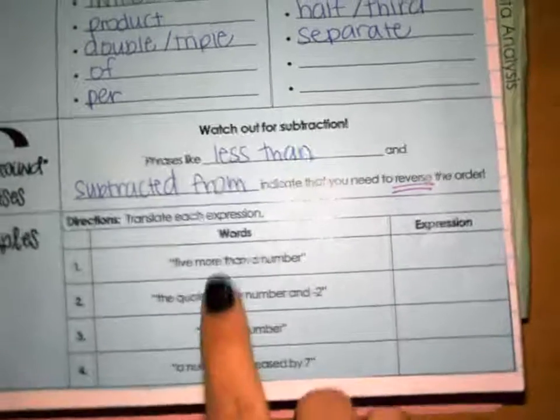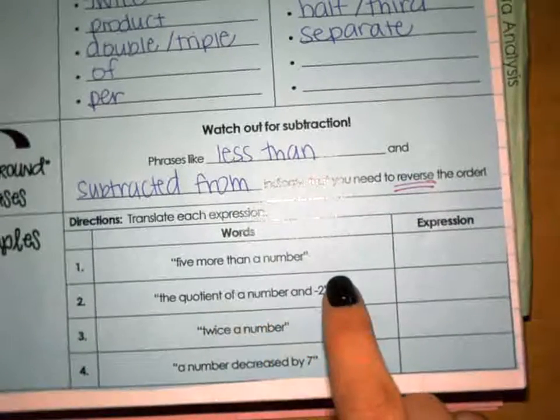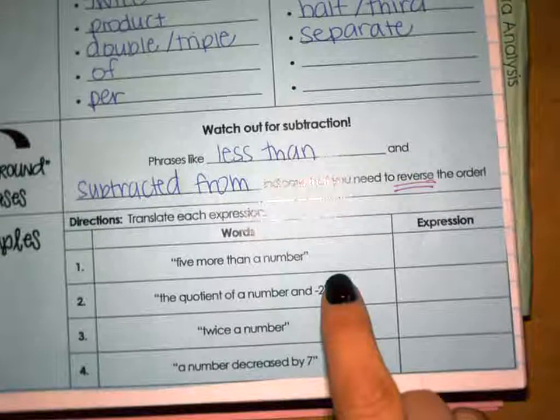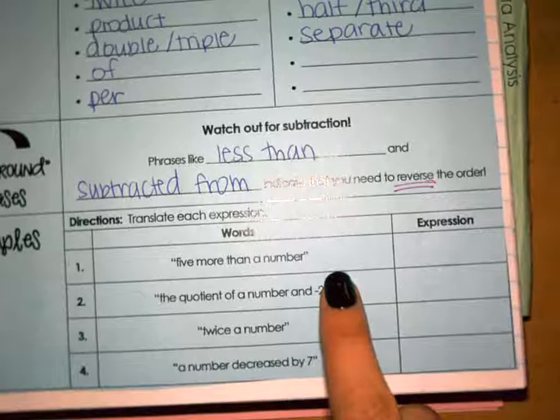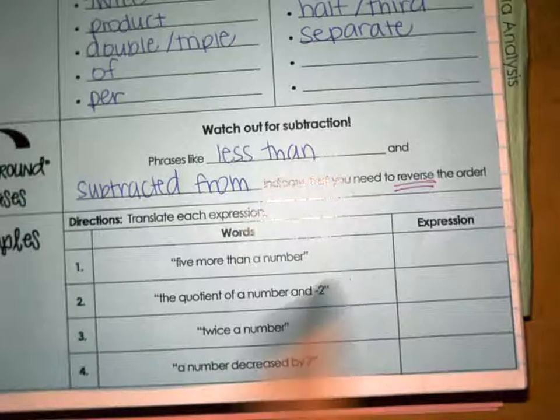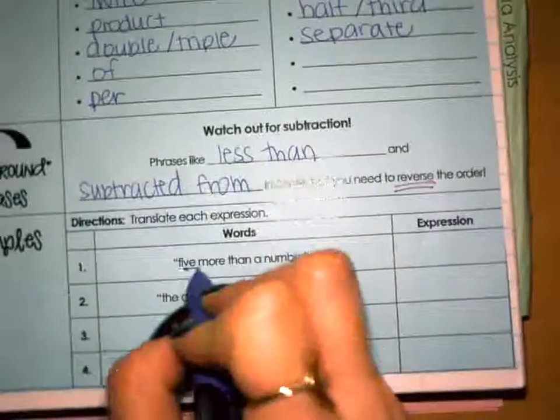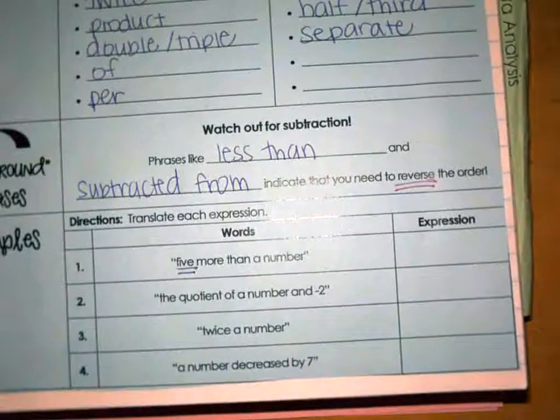When you read, like number 1, 5 more than a number, always underline any numbers and variables. So what numbers do you see? 5. So I'm going to underline the number 5 because I have to have the number 5 in my problem.